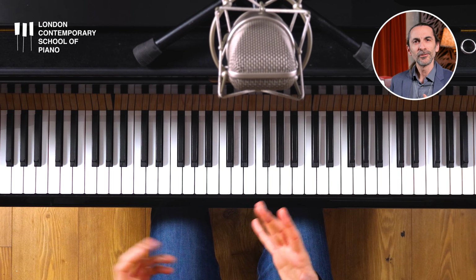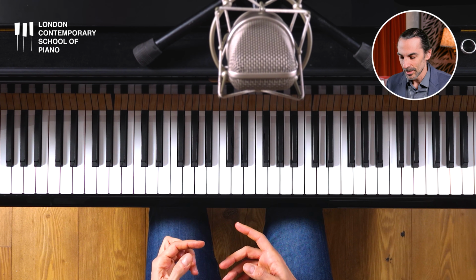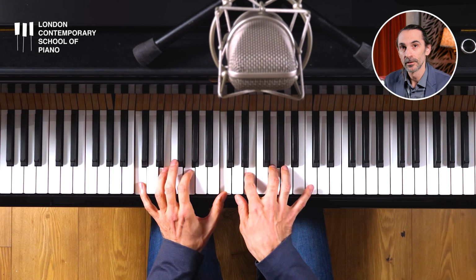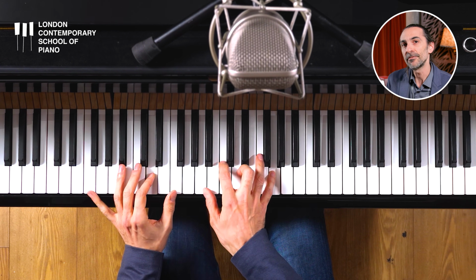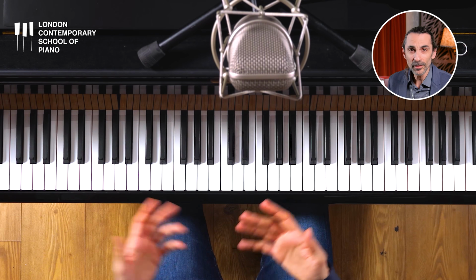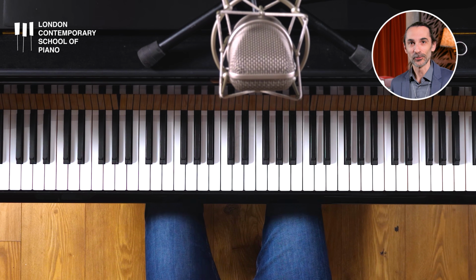Now I'm going to give you an example of how to use very simple chords, for example C, G, and F, and ornament my melody with as many chromatic notes as I can.